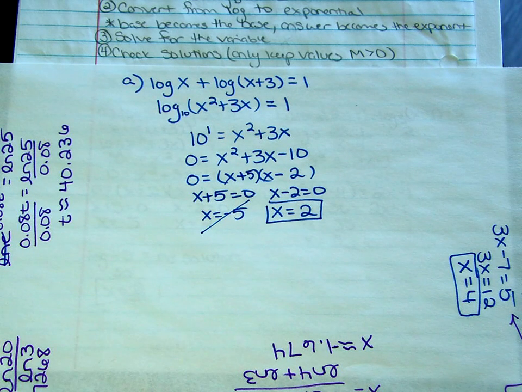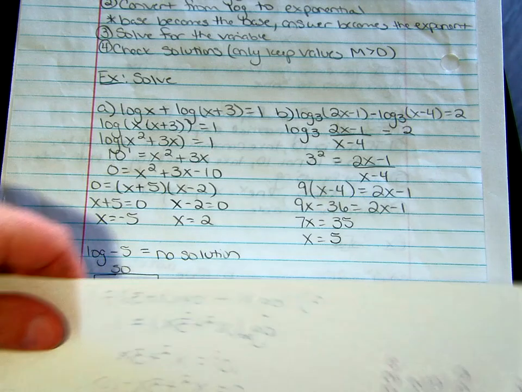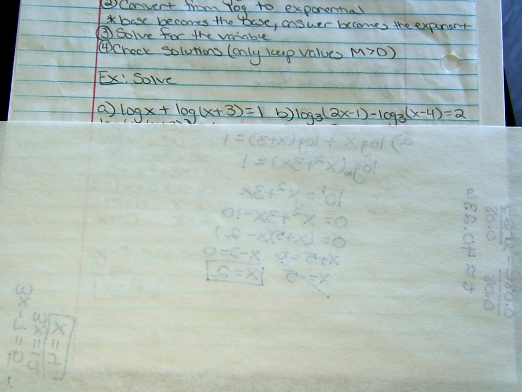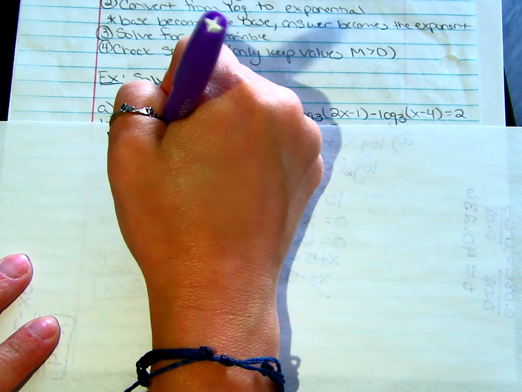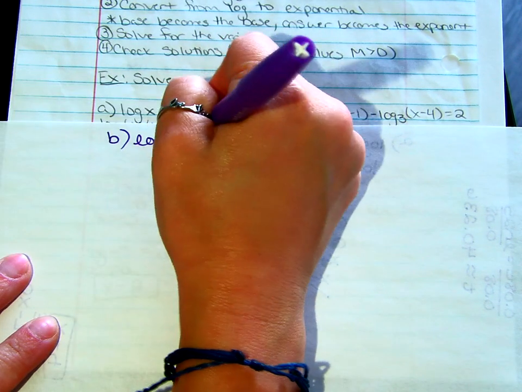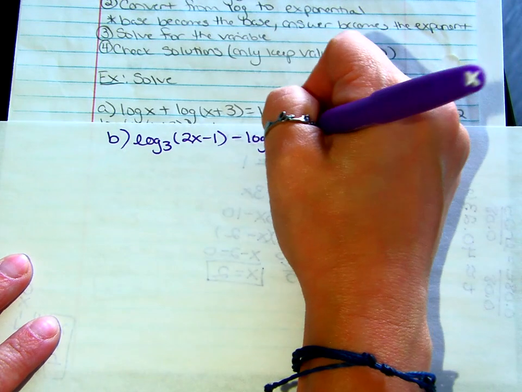All right, questions on how this problem works? All right, let's do another one. Let's flip this over. I'll rewrite it in marker so it stands out. We're going to do log base 3 of 2x minus 1 minus log base 3 of x minus 4 equals 2.